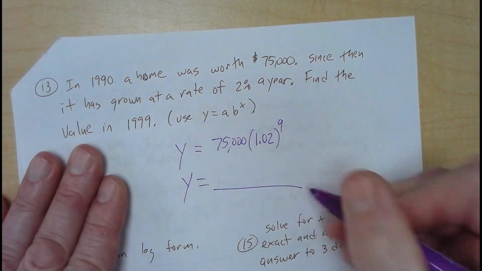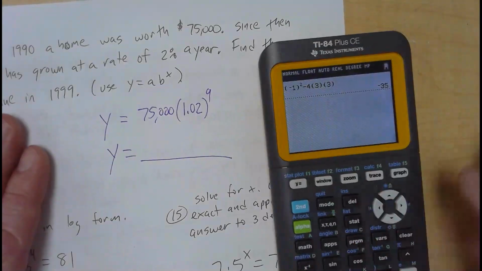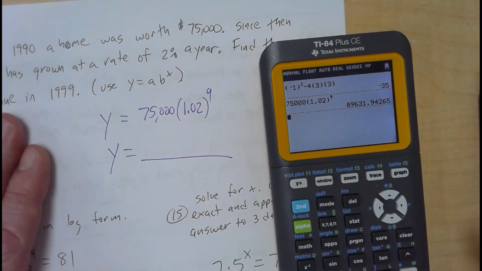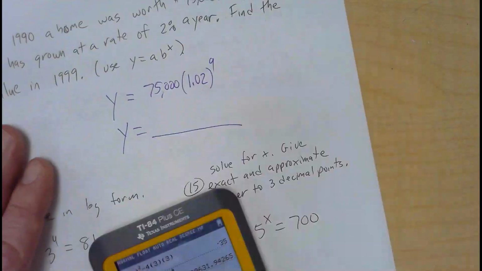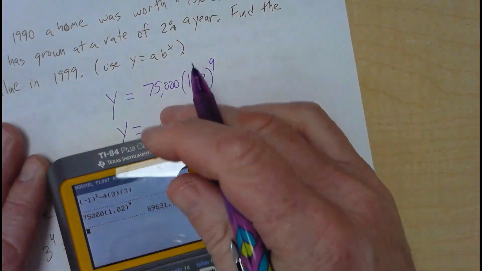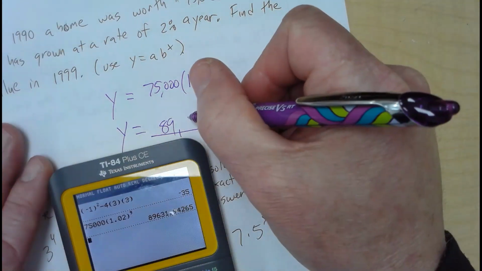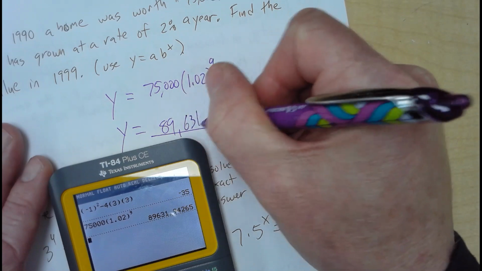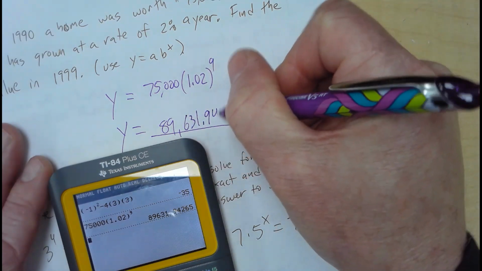So y equals, we type that into the calculator. So it's a $75,000 home, and we're doing 2% more for 9 years in a row. And it's up to 89,631.94.